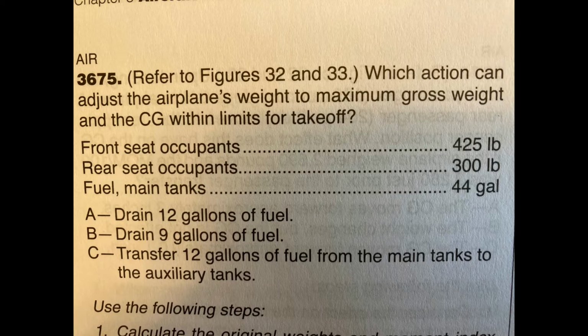Okay, so let's try a question. I'll use an FAA test question, so if you're a student, you'll get some written prep out of this. But I also like this question because it's got some real-world applications as well for those of you who just want a quick refresher. So the question references manipulating the aircraft's weight to adjust the center of gravity to where it's within limits for takeoff.